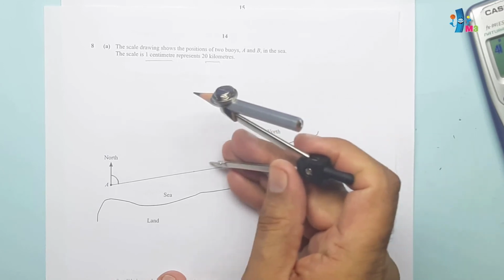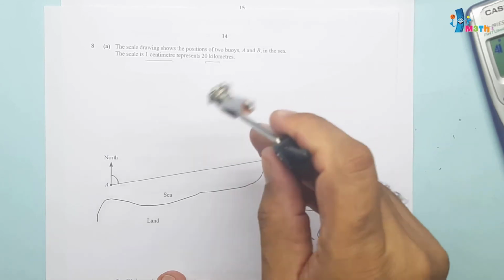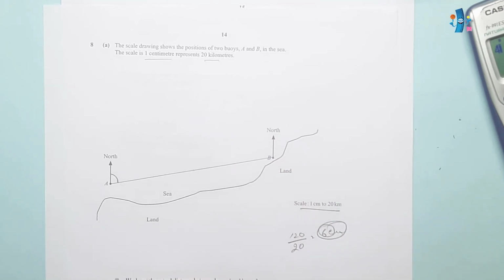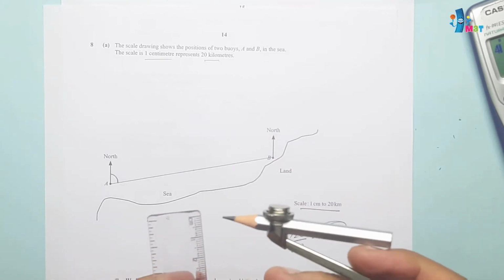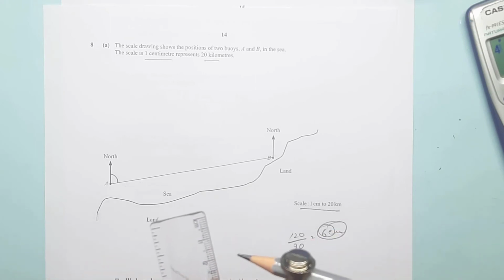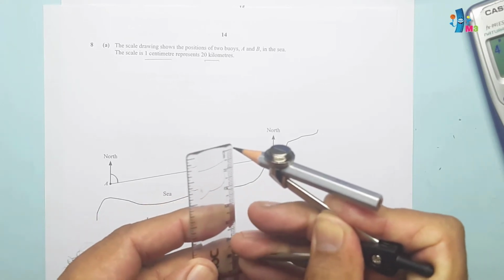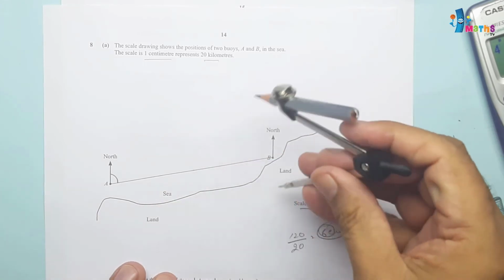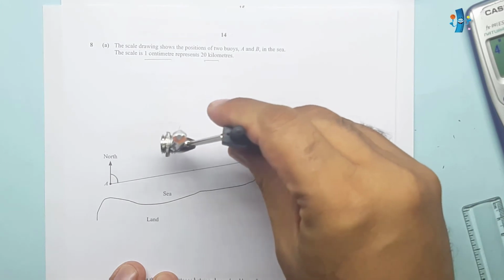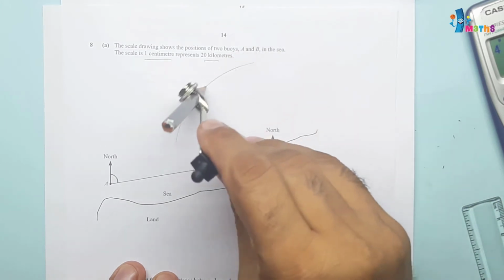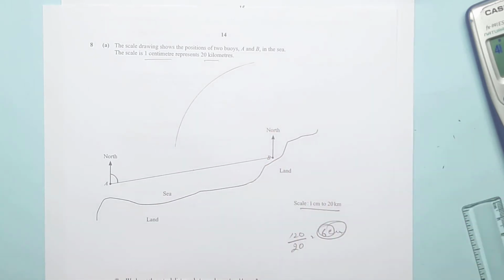This is 180, this is 270, so it will be in this area. I'll double check the measurement, yeah, see, this is different. 6 centimeters is up to this one. So what we can do is mark an arc like this.